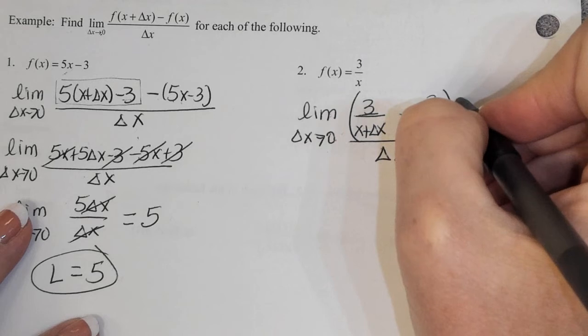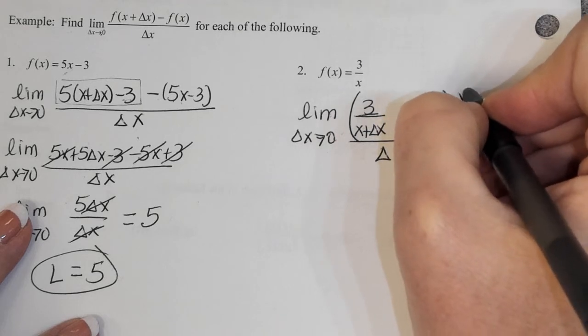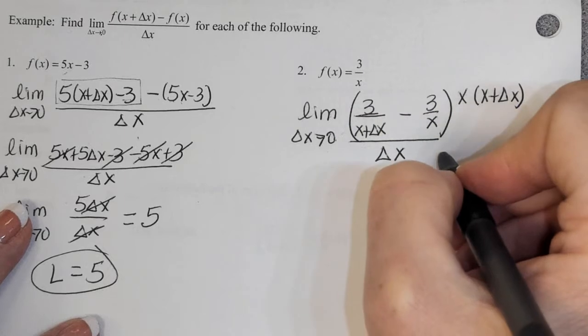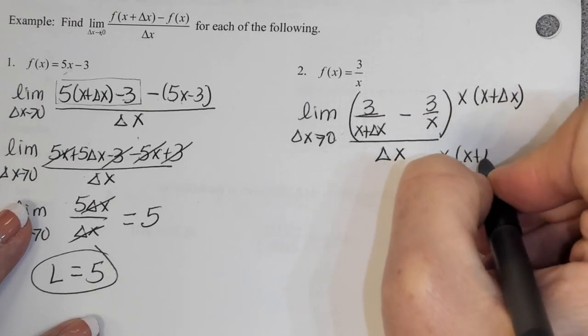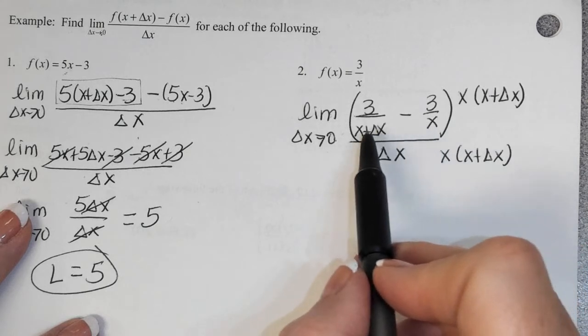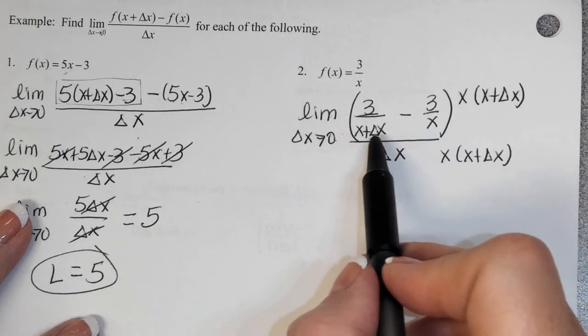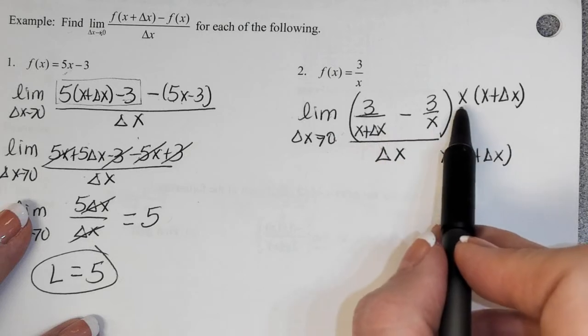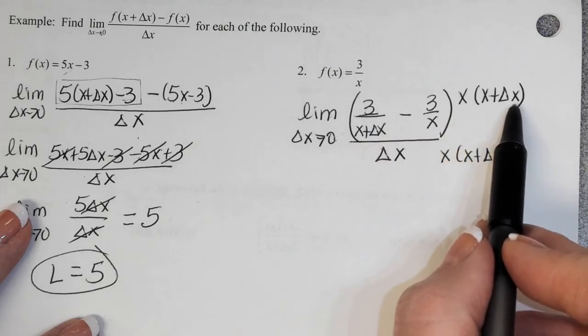Thank you. So I'm going to have to multiply through by x and x plus delta x on top. And whatever I do to the top, I have to do to the bottom. Let's stop for just a minute and look again at what I did. X plus delta x is a denominator and x is a denominator. So my common denominator is x times x plus delta x.